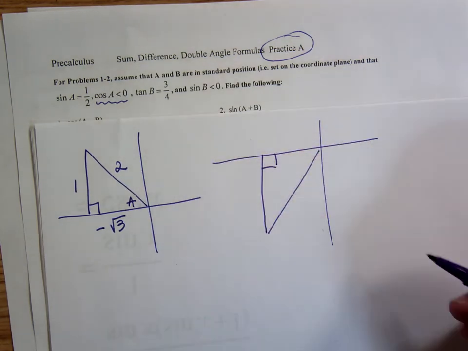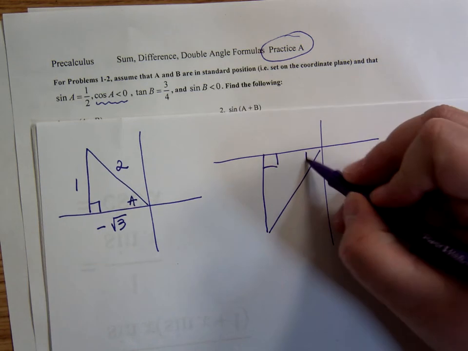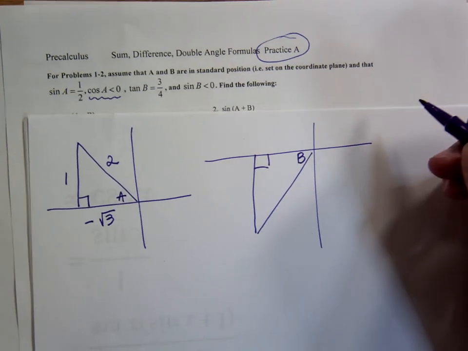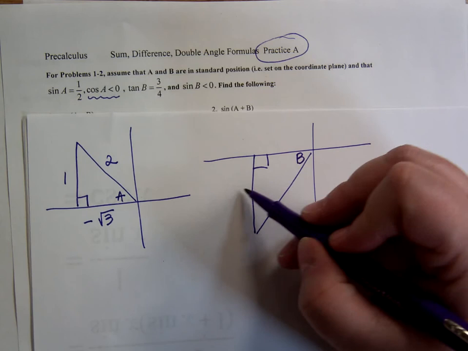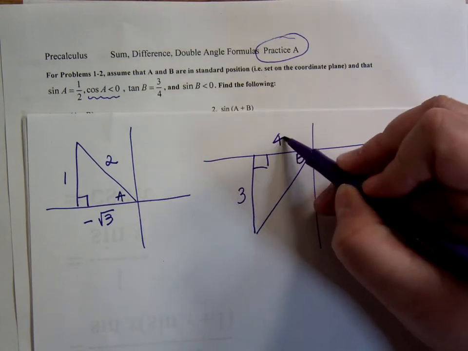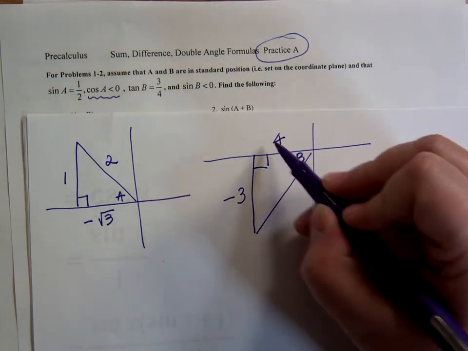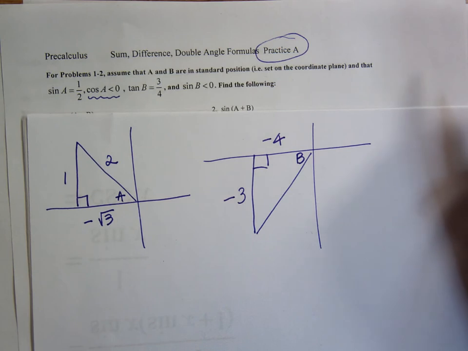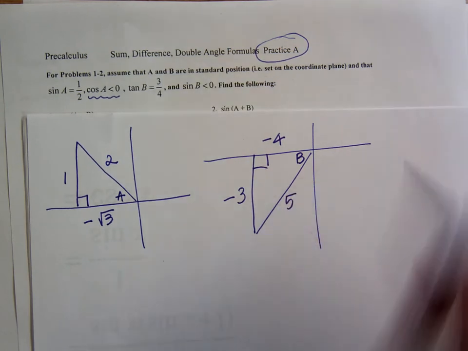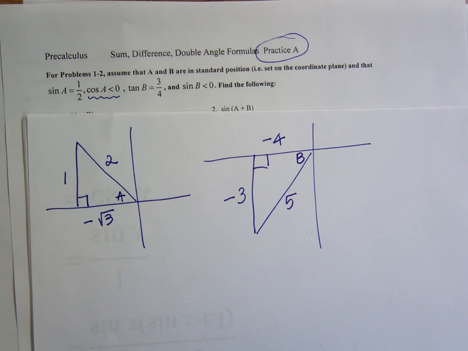And I'm sorry, these triangles are looking really lopsided. I don't seem to be able to fix that right now. And tangent is 3/4, so 3 is opposite, 4 is adjacent. These are both negative because that's how things work in the third quadrant. And the hypotenuse is always positive. So this is what we've got.